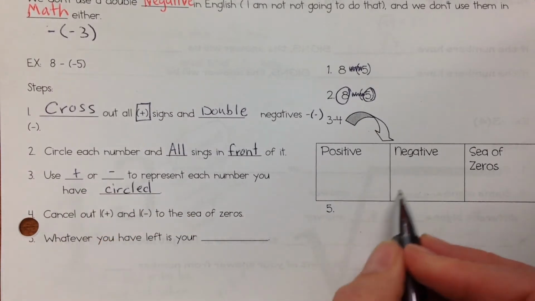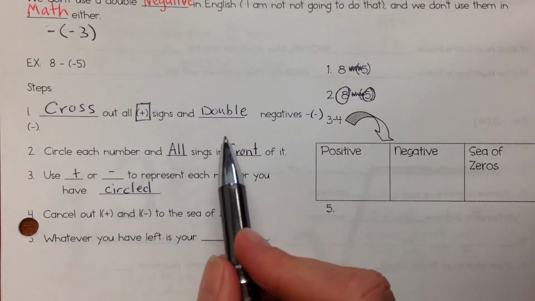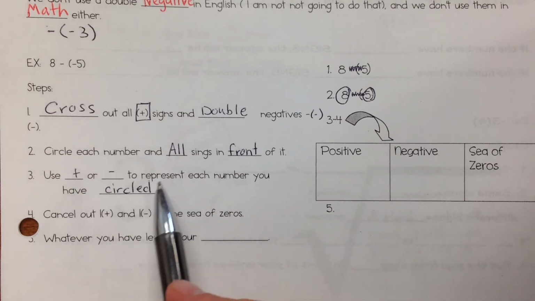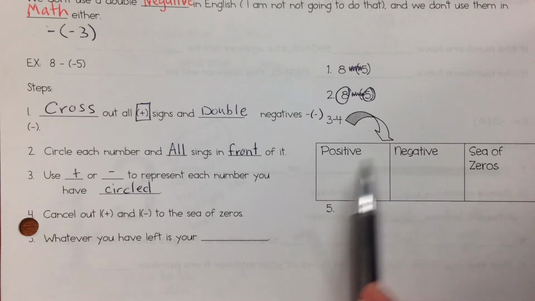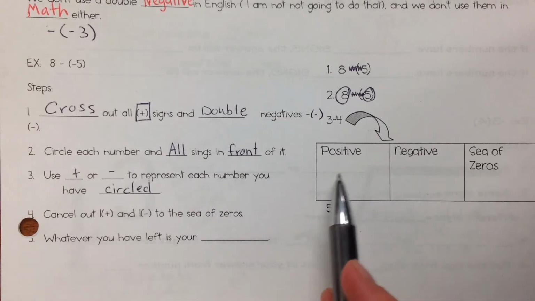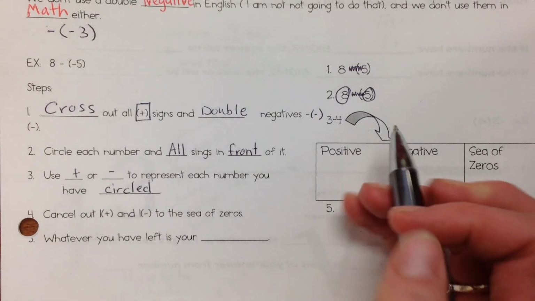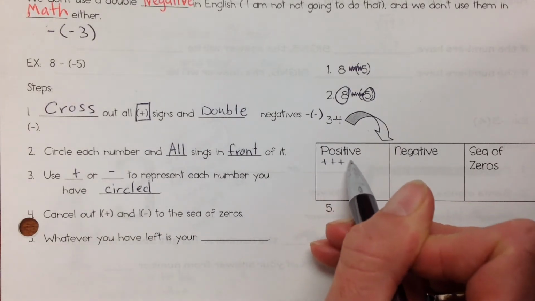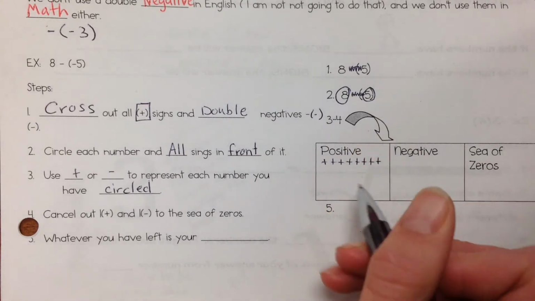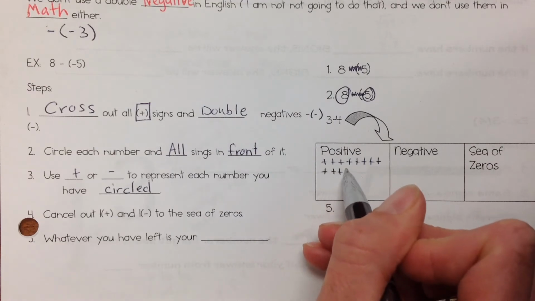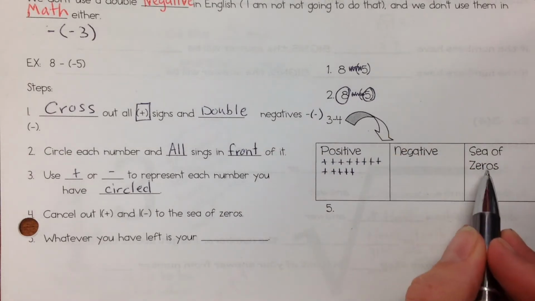So what I mean by that, here in step 3, and just for your information, this is a way to show your work. Some of you are going to start catching on and getting the hang of doing this without your positive, negative, and sea of zeros table, but I want you to try this on the first couple problems so I know you understand. So I'm going to put 8 positives, and I have 5 more positives. So I don't have any negatives, and I don't have any sea of zeros.